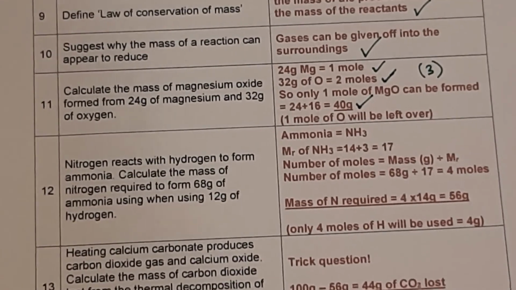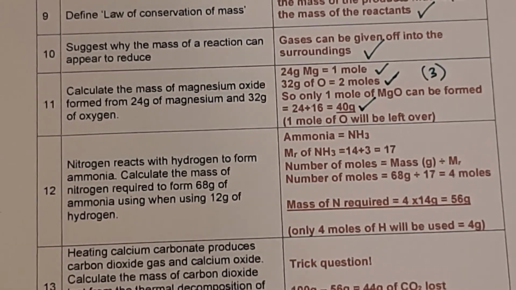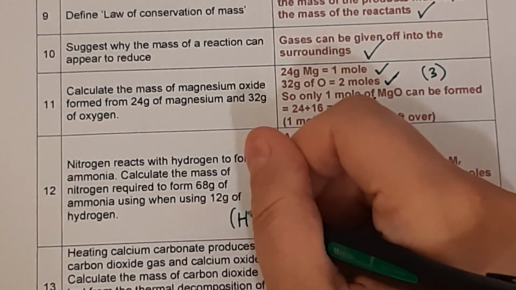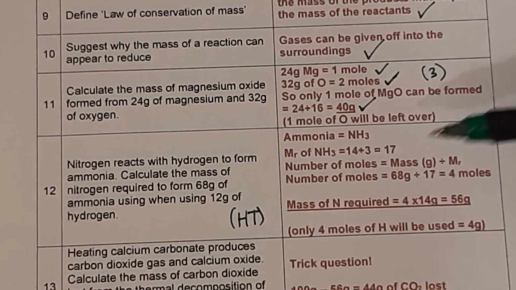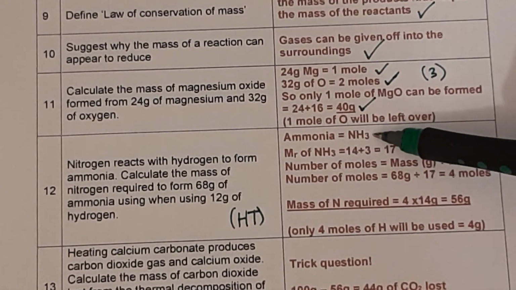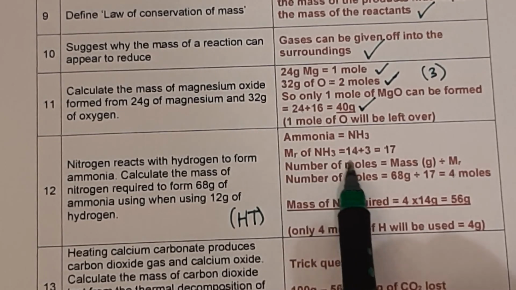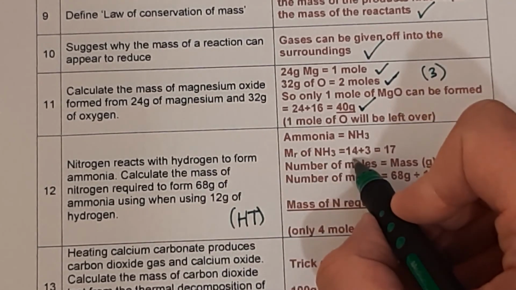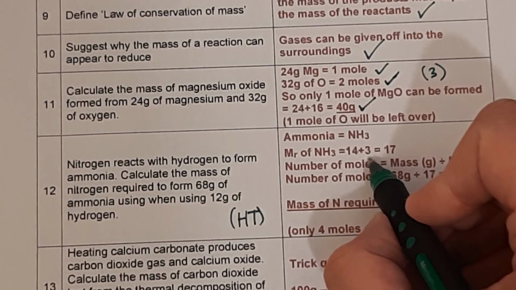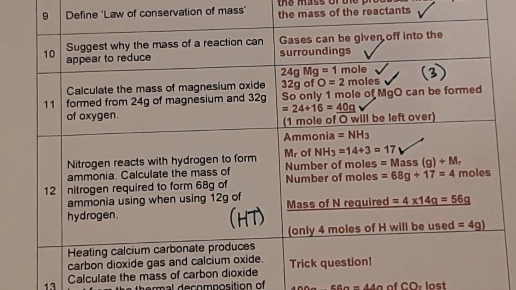Question 12, nitrogen reacts with hydrogen to form ammonia. Calculate the mass of nitrogen required to form 68 grams of ammonia when using 12 grams of hydrogen. This is a very tricky, higher tier question. So first of all, you need to know that the chemical formula for ammonia is NH3. That's not actually worth a mark, but you do need to know that to be able to do the next calculation. To work out the relative molecular mass of ammonia, it's 14 for the nitrogen and 3, that's 1 each for the hydrogens, gives us 17, so you have a mark for that.